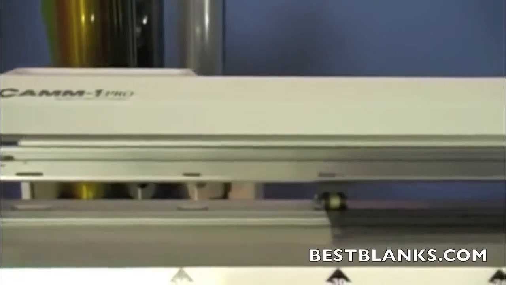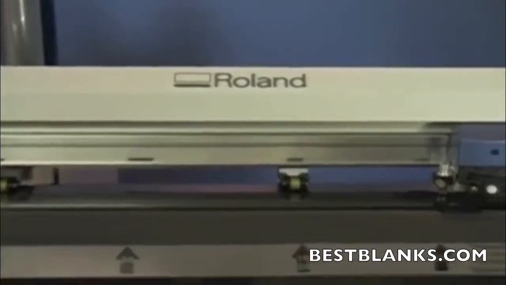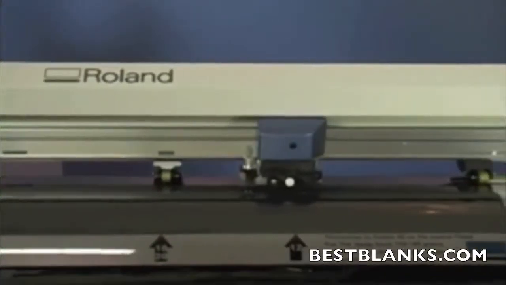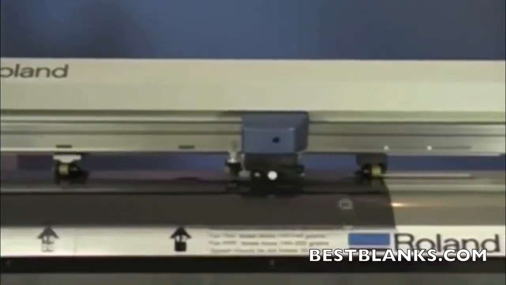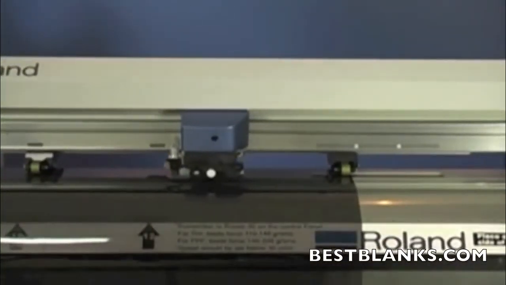The window tinting market has existed for decades, and a Roland GX400 Pro Cutter is the #1 tool tinting professionals are now using to increase efficiency, minimize waste, and maximize profits.